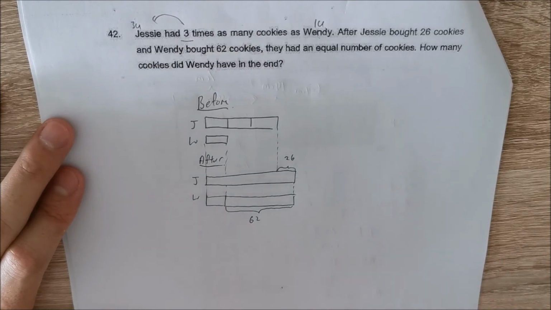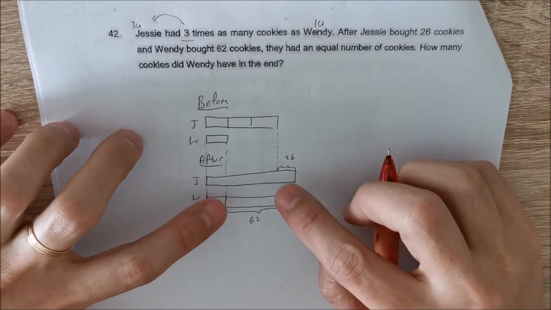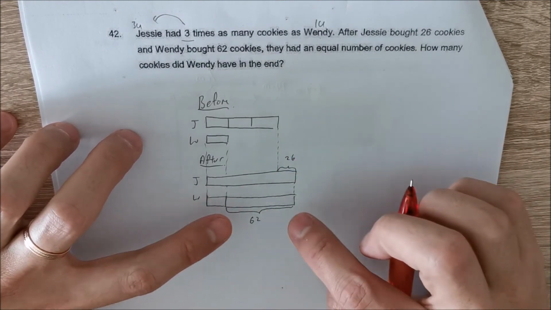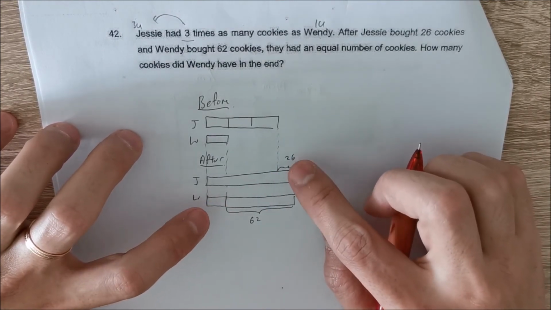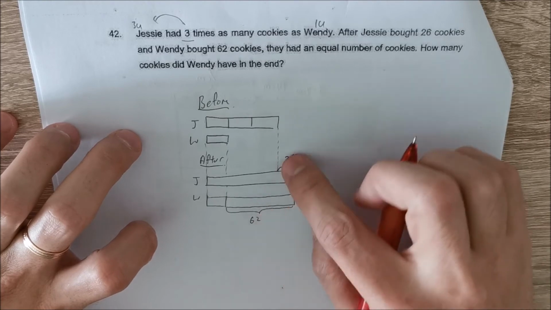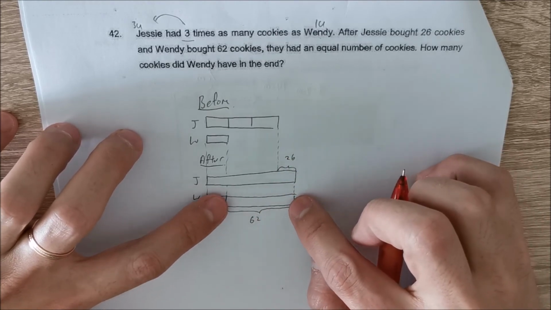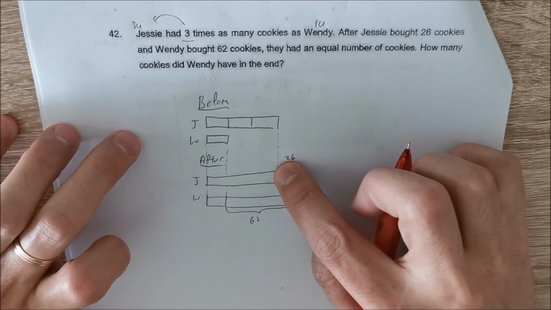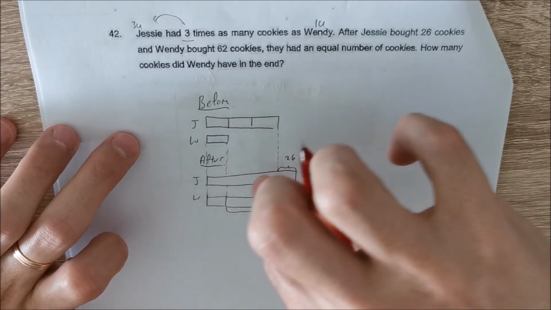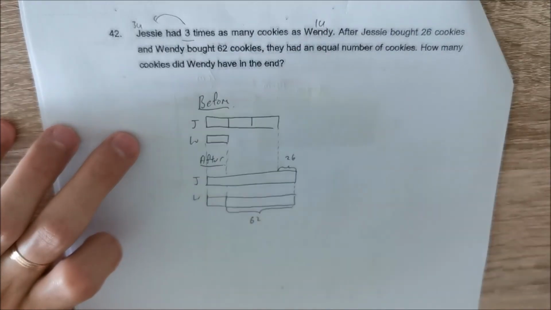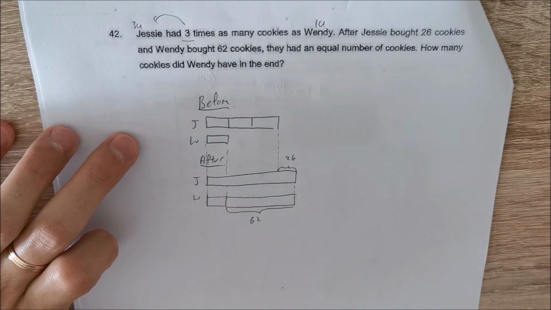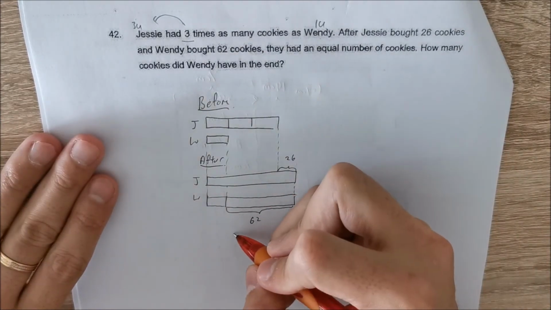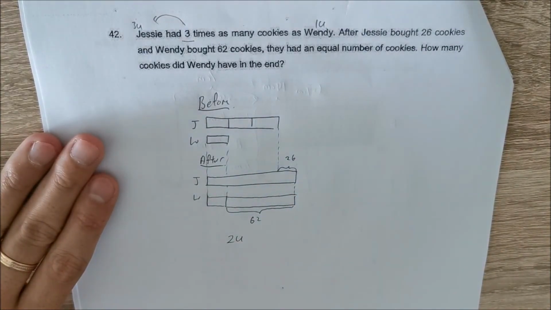Okay guys, I need you to observe the model very carefully. Can you see the 2 numbers? Always when we finish drawing the model, always start off with the numbers that we have. So look at the numbers that we have and we compare. Can you see this is 62? This is 26. So if I take this minus this, I'm left with 2 units. Okay, I'm sure you see it. So 2 units, which is down here.